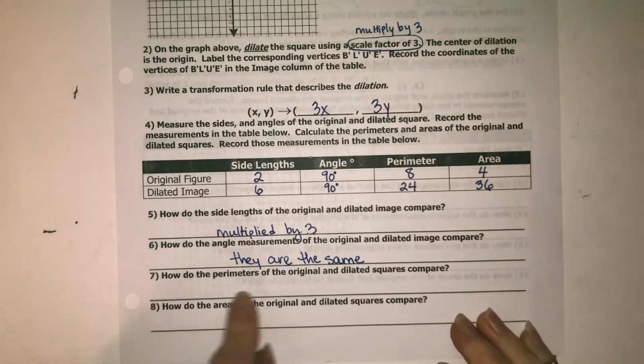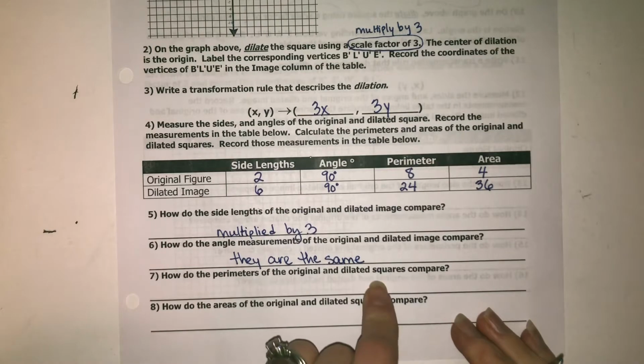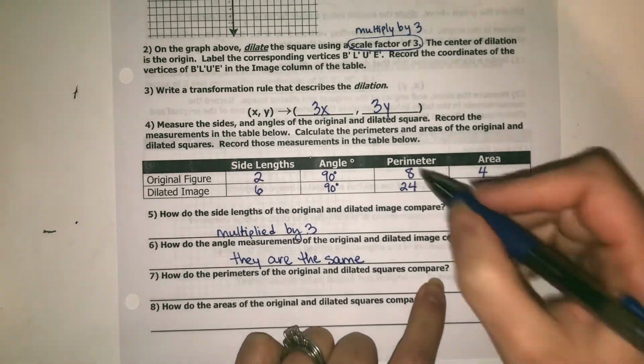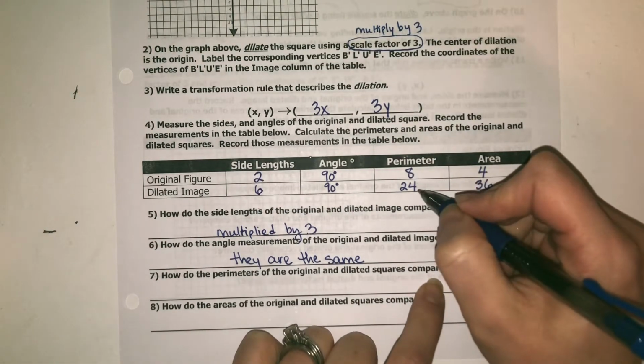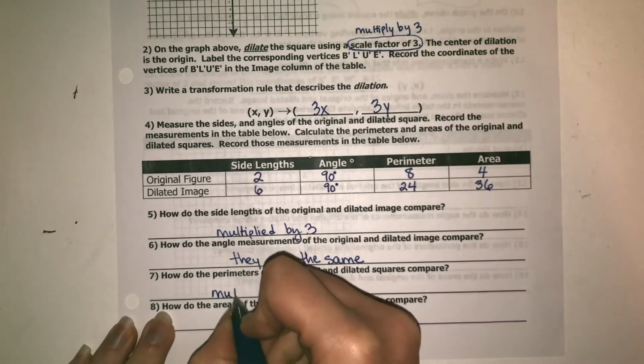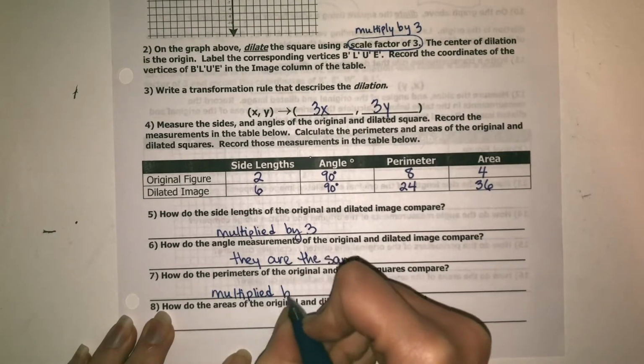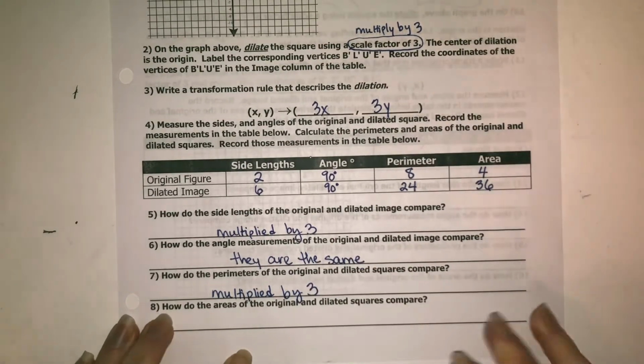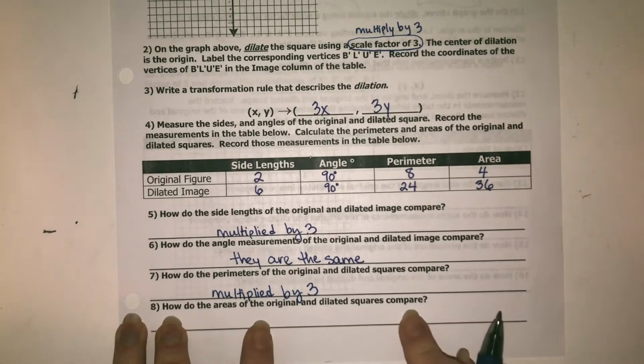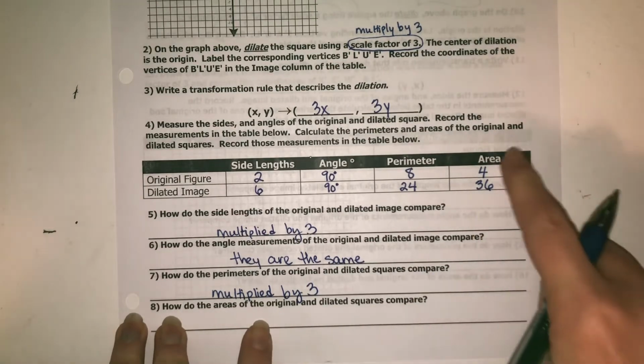And how do the perimeters of the original and the dilated squares compare? How do you get from 8 to 24? Well, that's times 3 as well. Multiplied by 3. How do the areas of the original and the dilated squares compare?